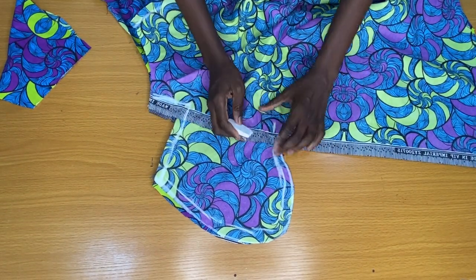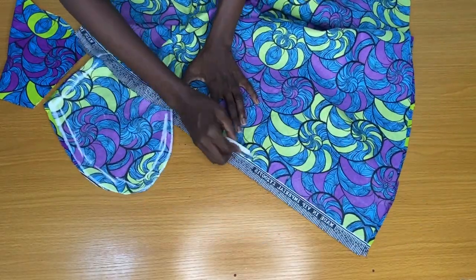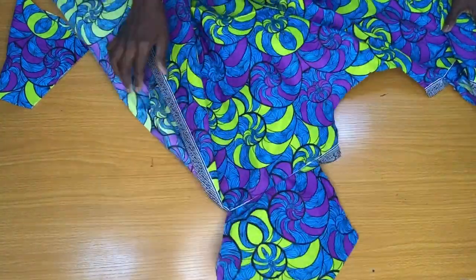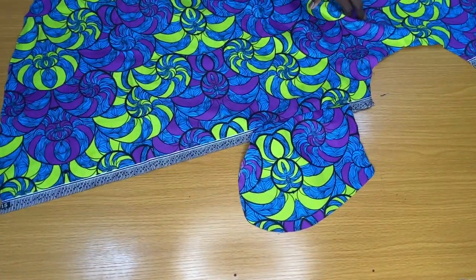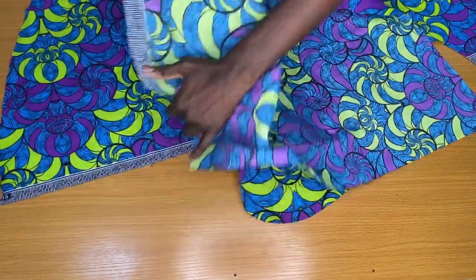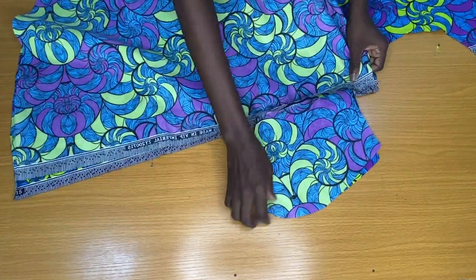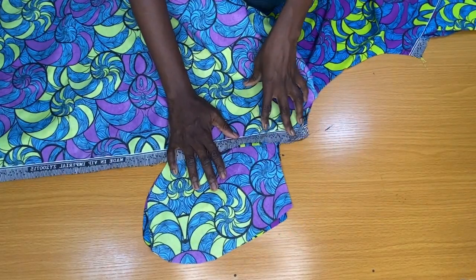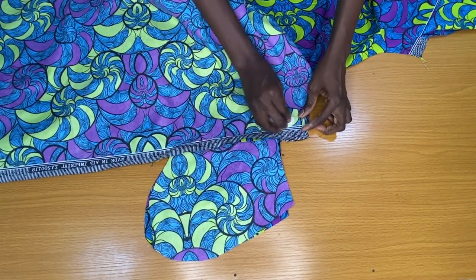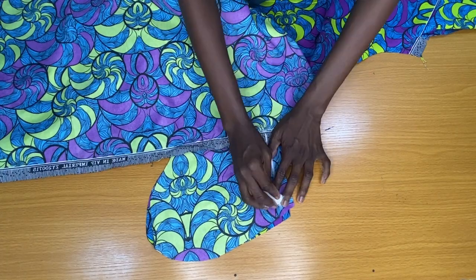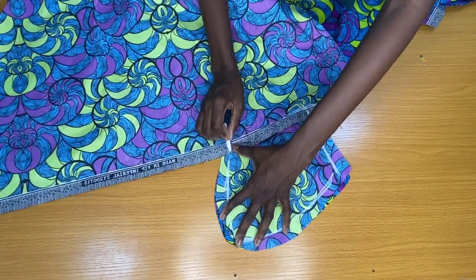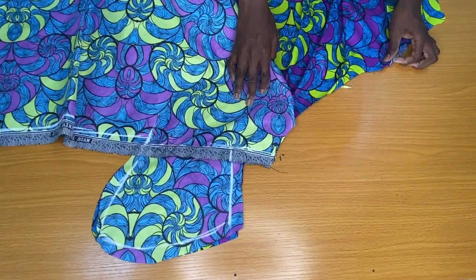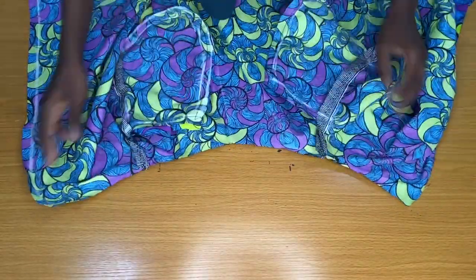And when I got to this place, I extended it a little by 1 inch and continued sewing towards the end of the skirt. Now I'll repeat the same stitching process for the other side of the pocket by placing the second side of the back piece directly on it as shown. So it's obvious that the sides have been attached properly.